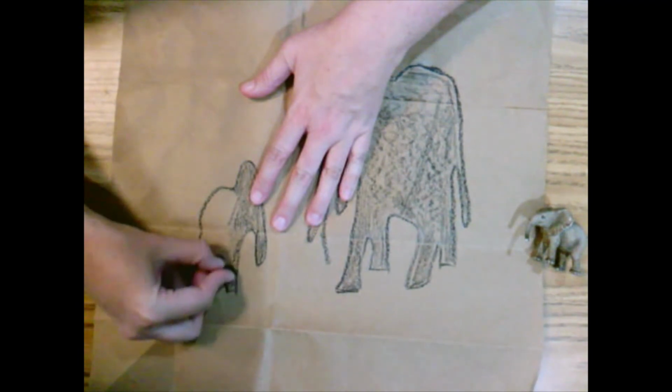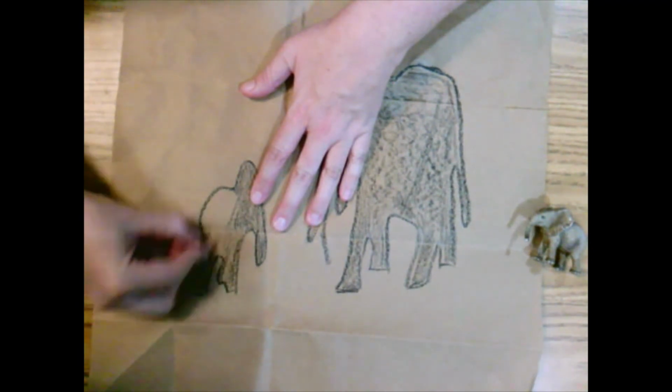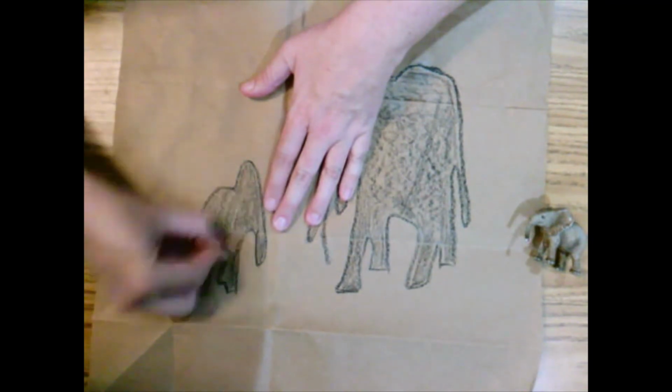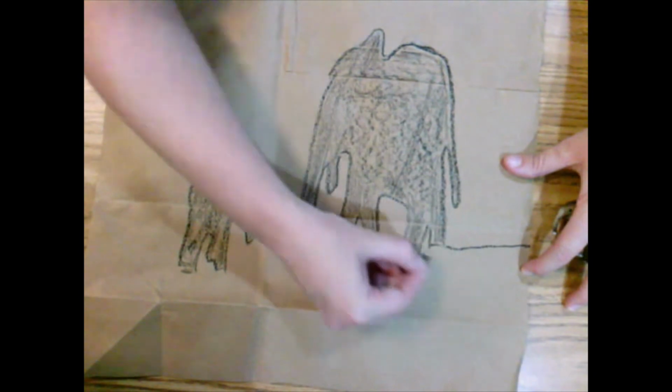I can't wait to see what figurines you use, or even with the aluminum foil, what poses you come up with. If you want to go back, you can always go back and you can add a horizon line.